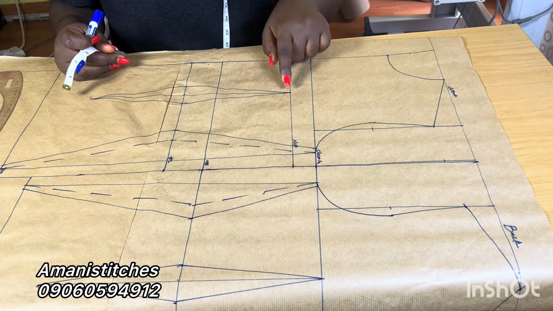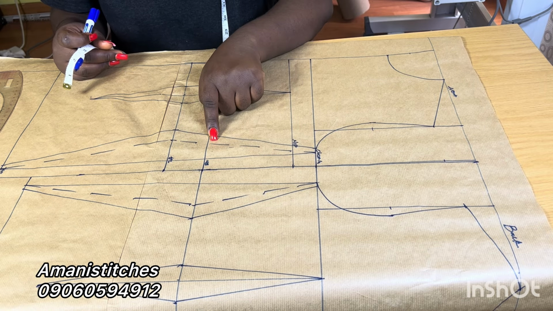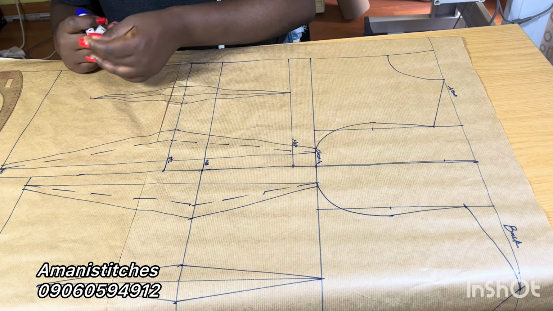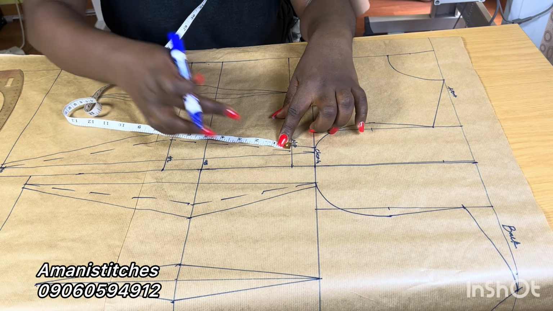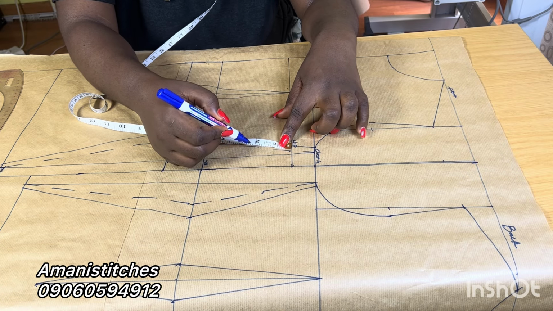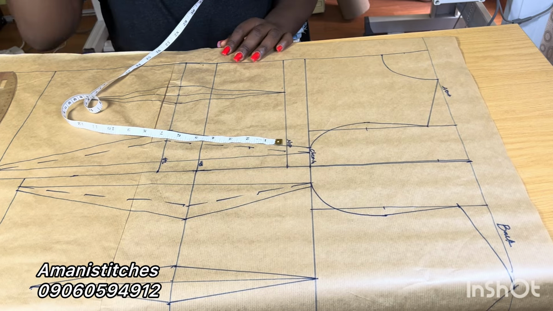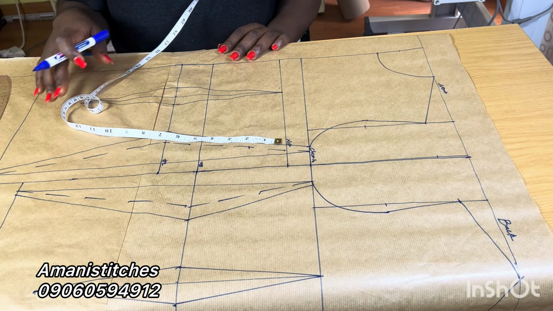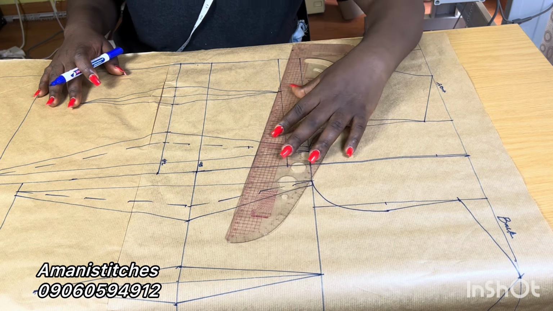For us to take away our side dart, we are going to come down by 2 inches on this broken line, and that's the difference between our front half length and our back half length, which is 2 inches.